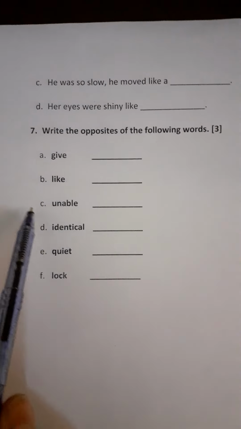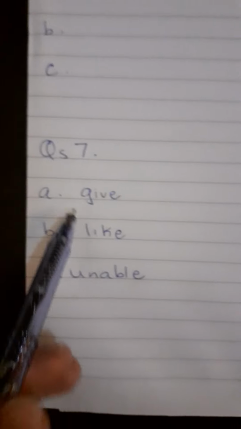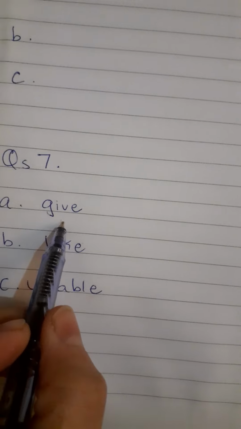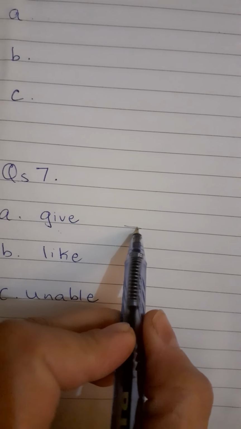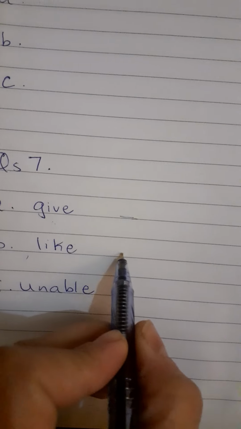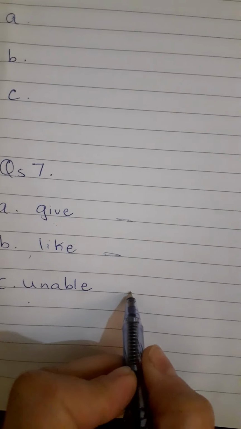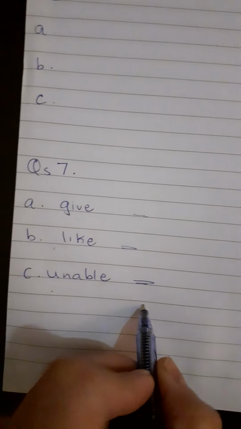Okay. And just for question number 7, wait, this is question number 7, which is write the opposites of the following words. For question number 7, you can write the word as well because it's just one word, and so the word and the opposite will just be next to it. For example, if you're doing it in your copy, you will do it like this. Question number 7, A is give. So you'll write give and then you will write the opposite next to it. Like, then the opposite of like right here next to it. Unable and the opposite of unable right here next to it. Okay, so now I'll just read the questions once and then you guys can start your test.